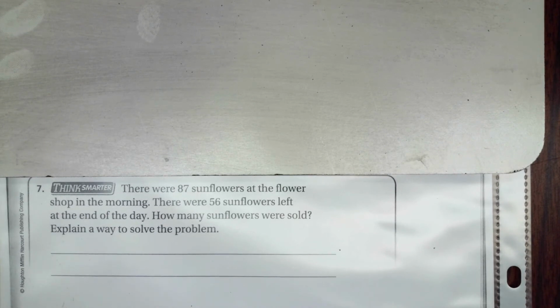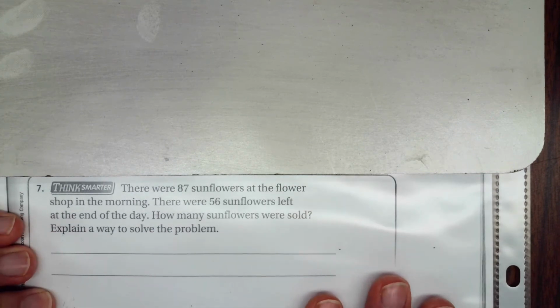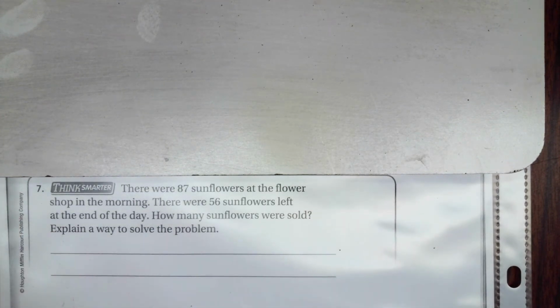There were 56 sunflowers left at the end of the day. How many sunflowers were sold? And explain a way to solve the problem. This is chapter 1, lesson 9. I just made a copy to put into the makeshift whiteboard. You're welcome to circle the numbers and box the math action words right in your workbooks.